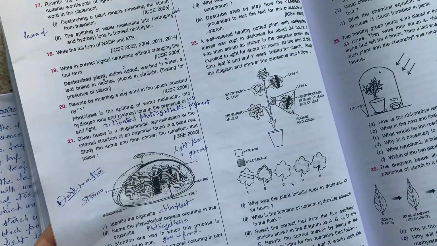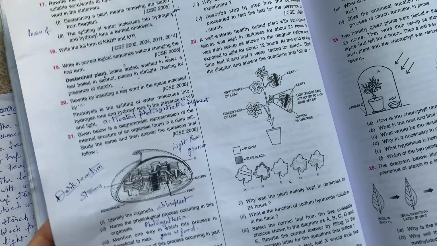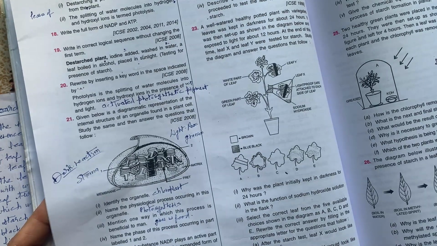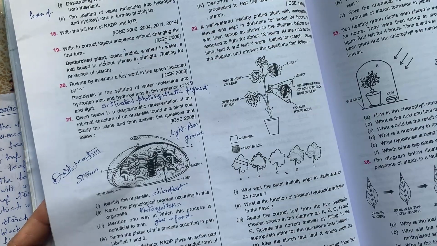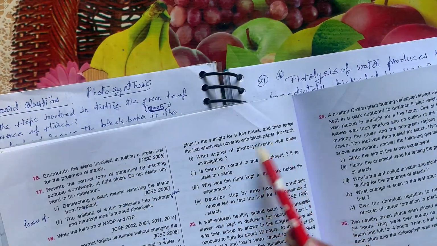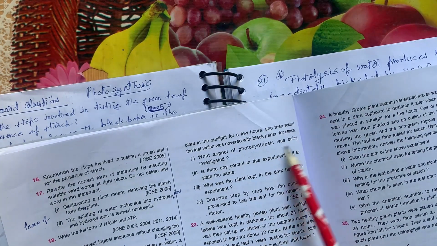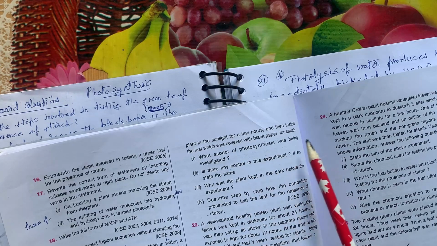A candidate, in order to study the importance of certain factors, took a potted plant and kept it in the dark for over 24 hours. Then in the early hours of the morning, she covered one of the leaves with black paper in the center only. Then she placed the potted plant in the sunlight for a few hours and then tested the leaf which was covered with black paper. What aspect of photosynthesis was being investigated? That light is necessary for photosynthesis.